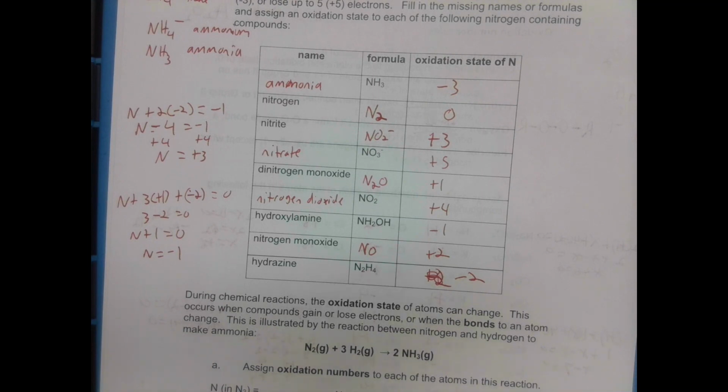So during chemical reactions, the oxidation state of an atom can change. This occurs when compounds gain or lose electrons or when the bonds to an atom change. This is illustrated by the reaction between nitrogen and hydrogen to make ammonia.